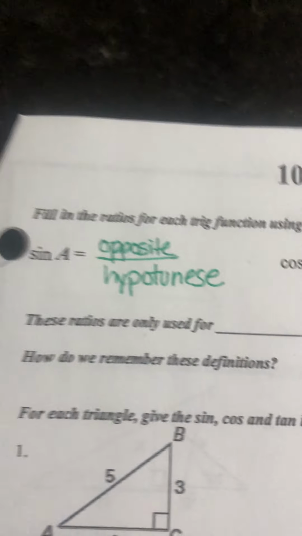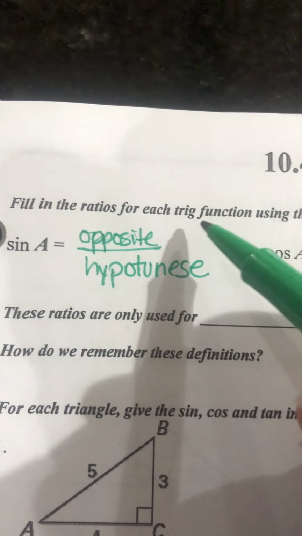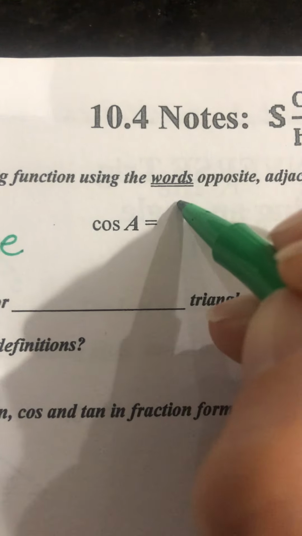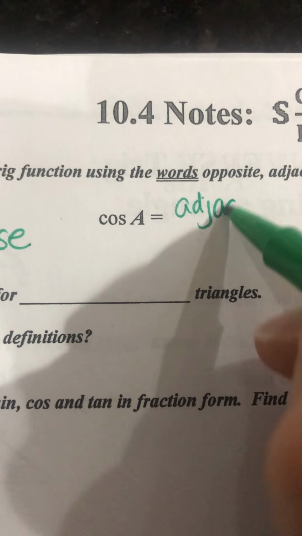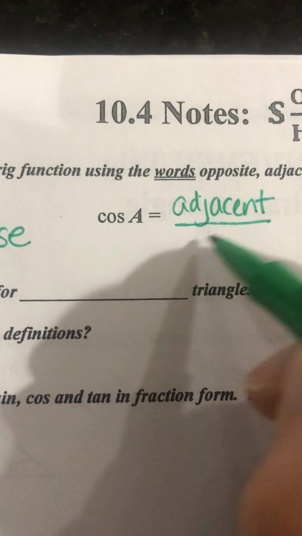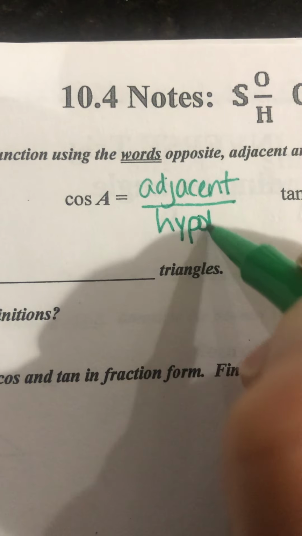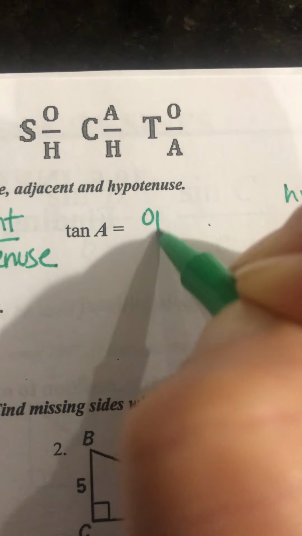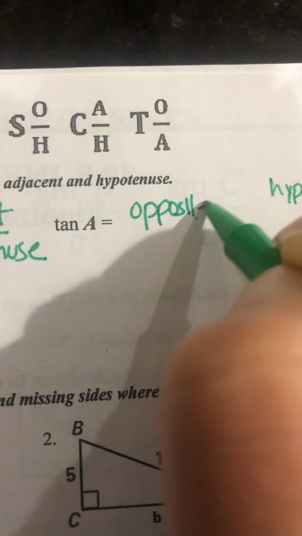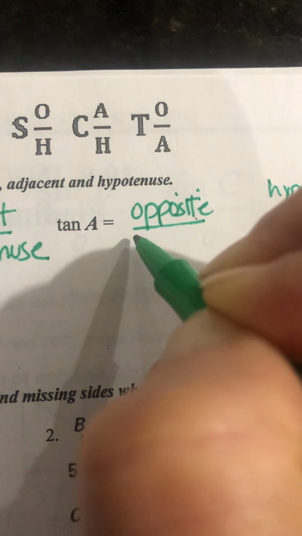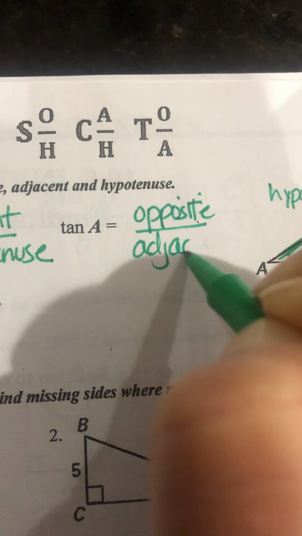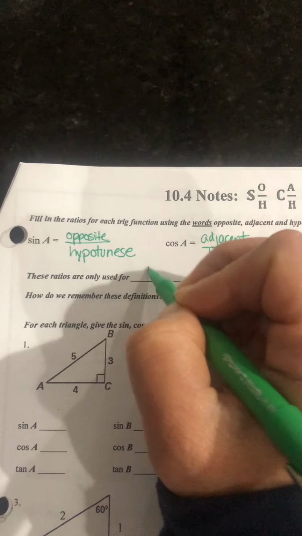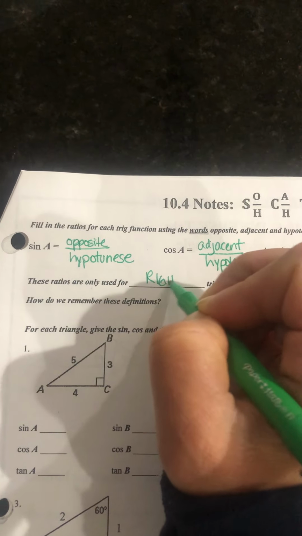The sine of an angle is always the ratio of the side opposite to the hypotenuse. The cosine is the ratio of the side adjacent to the hypotenuse. And the tangent is always the ratio of the opposite to the adjacent. Opposite over adjacent. Now these ratios only work for right triangles, so we'll only have right triangles.